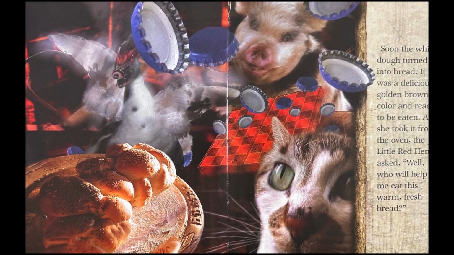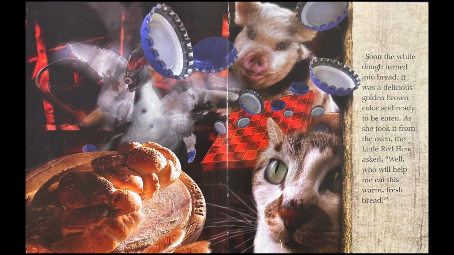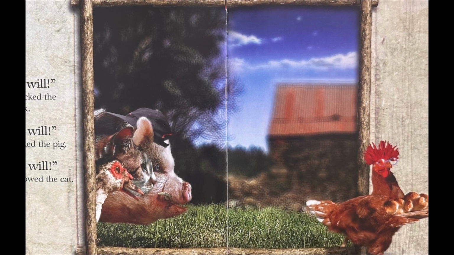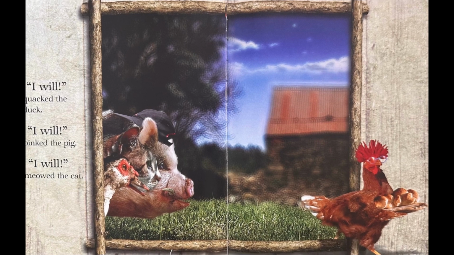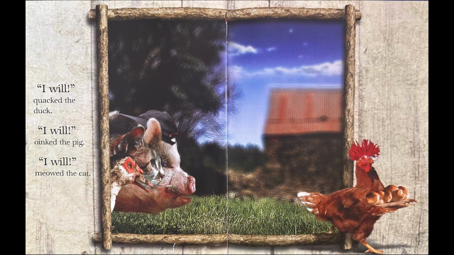Soon the white dough turned into bread. It was a delicious golden brown color and ready to be eaten. As she took it from the oven, the little red hen asked, "Well, who will help me eat this warm, fresh bread?" "I will," quacked the duck. "I will," oinked the pig. "I will," meowed the cat.